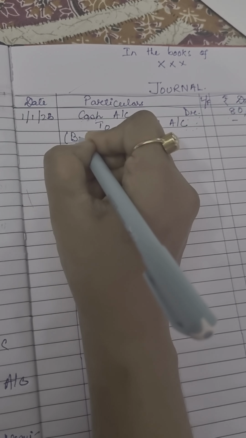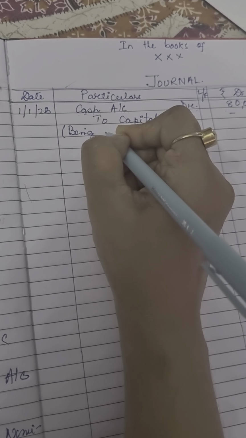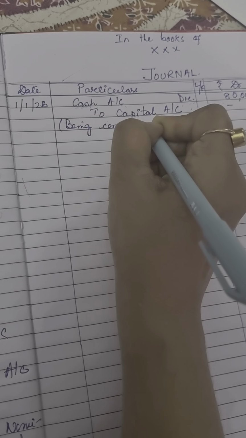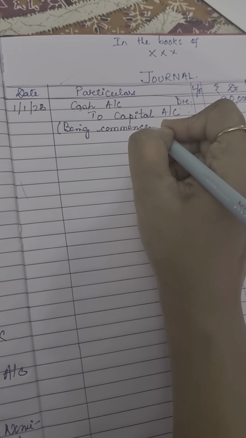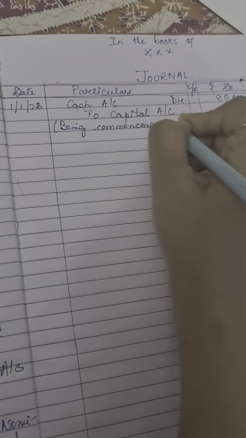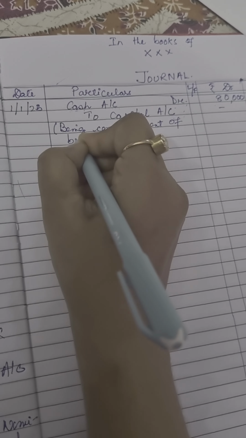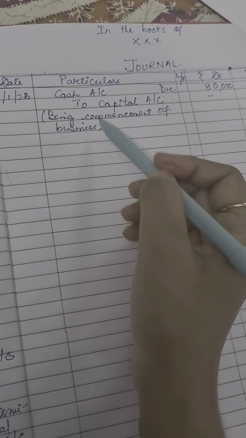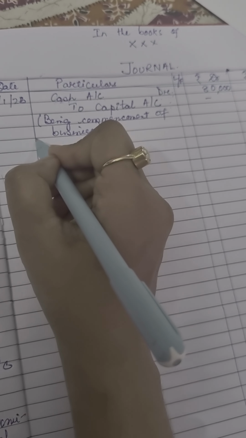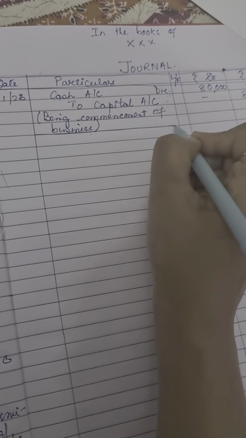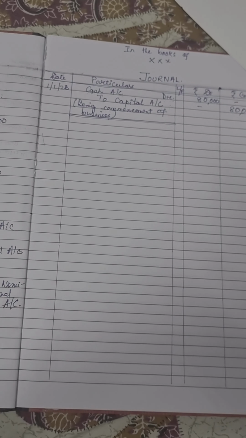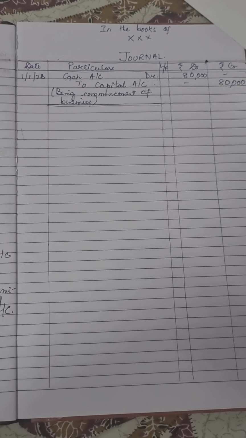So you write being business started, or being commenced, or commencement of business. This is a commencement of business. You close the bracket. All journal entries have to be followed with a narration. This is called narration, and then you give a double line to close it. I request you to use a scale to have a neat and tidy journal format. Right, we are done with the first transaction.